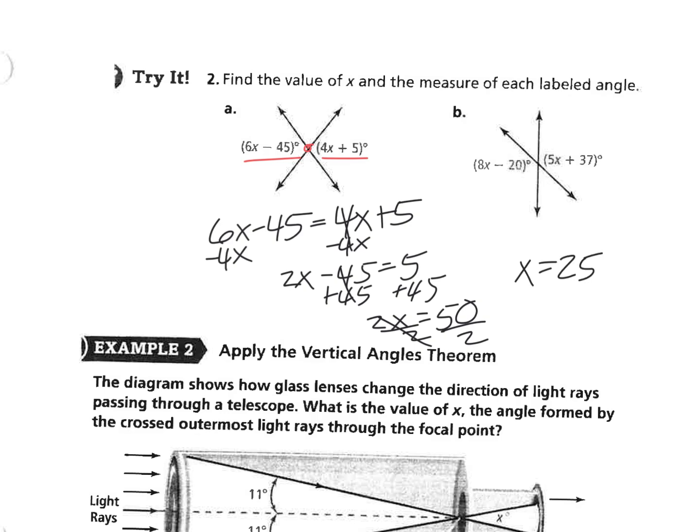Now, it's real important that when you're doing problems you read. It says find the value of x, which we've done, and the measure of each angle. What that means is I've got to go back and take 25 and plug it back in. This is a great way to check your answers. If I plug 25 in, 4 times 25 is 100. 100 plus 5 is 105. Now, if I solved this correctly, I should get 105 on the other side. So 6 times 25 is 150. 150 minus 45 is 105, and yes, that is correct.